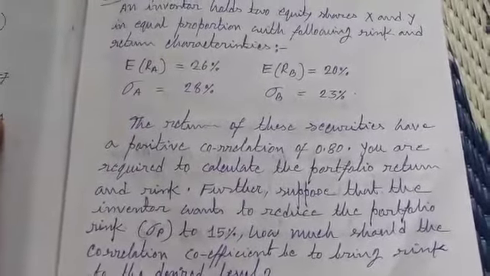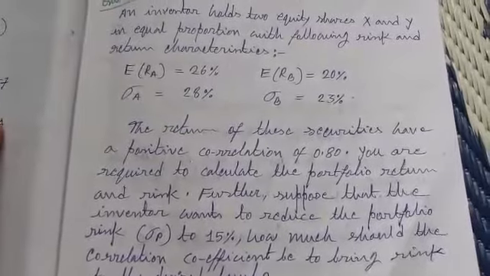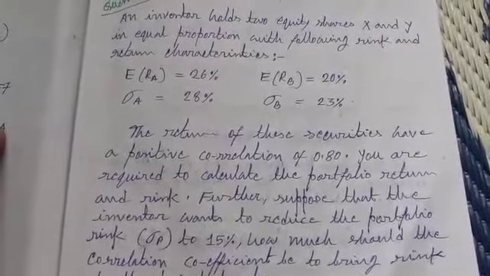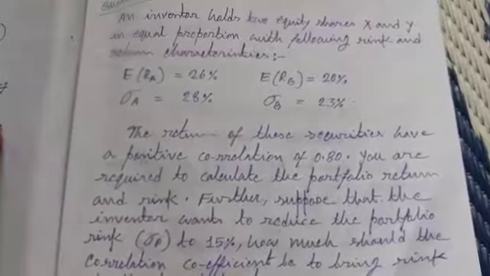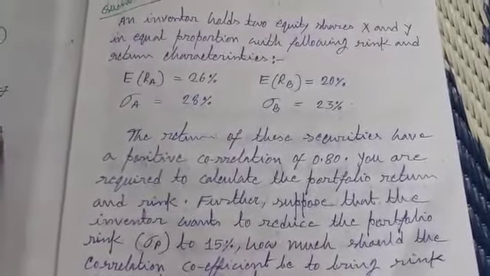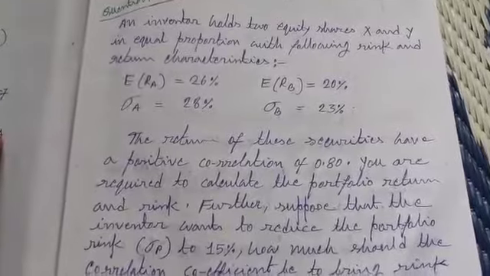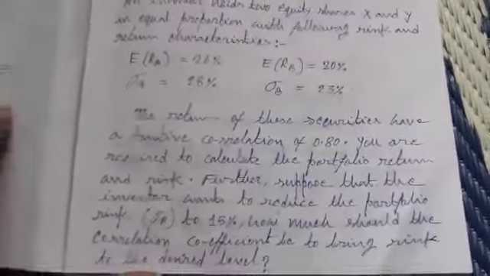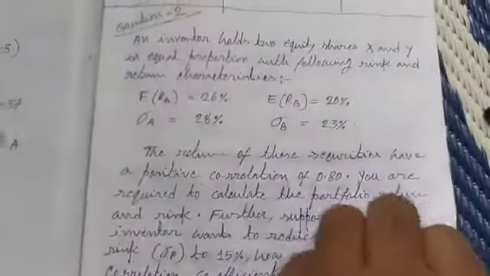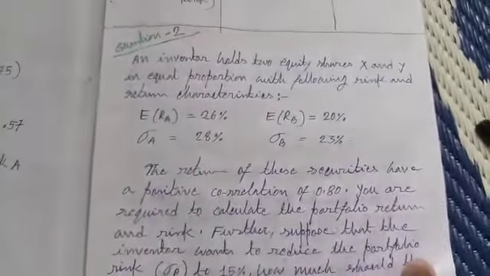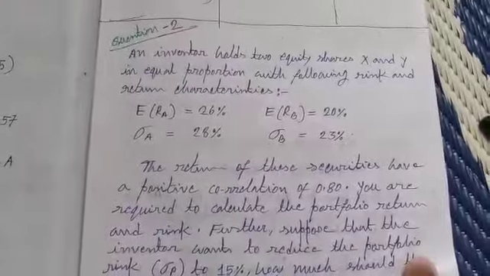Now the portfolio return, that means ERP, expected return of the portfolio, is equal to WA into ERA plus WB into ERB, that is weight of security A into expected return of security A plus weight of security B into expected return of security B. And here WA and WB both are equal, that means 1/2.